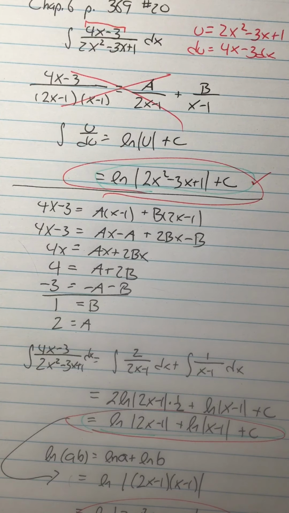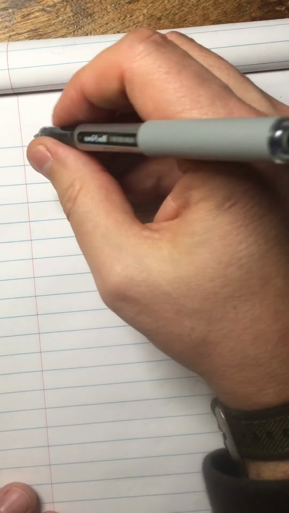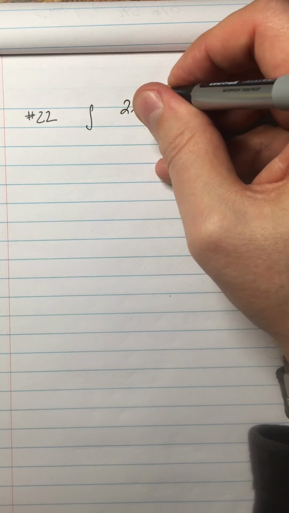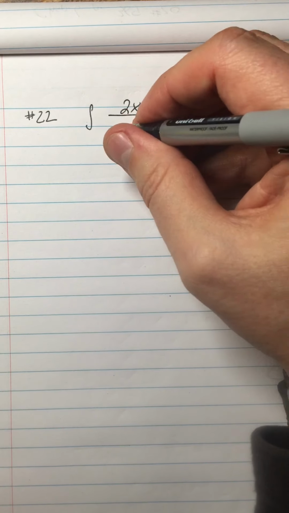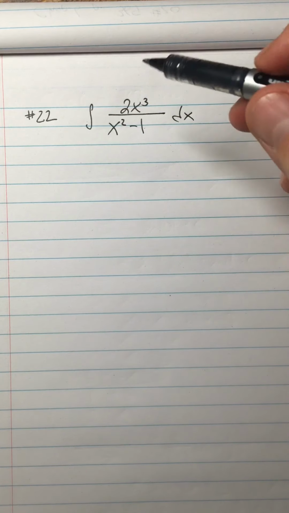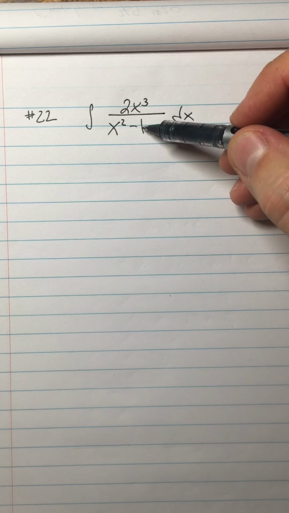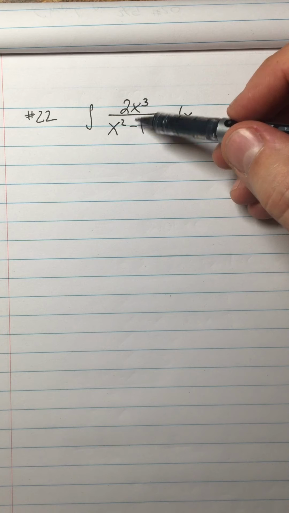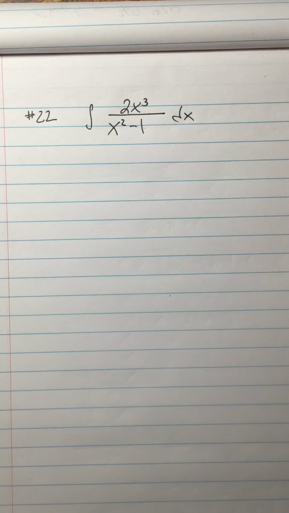Now the next one, number 22, there's more going on in number 22. And so there's another piece of this that we're going to get a chance to look at now. This is the integral of 2x cubed over x squared minus 1 dx. All right, so the first thing we want to check is, is the numerator the du of the denominator? No, because the du of x squared minus 1 is going to be 2x, not 2x cubed, and there's no reconciling those two. So du, no, we check that, doesn't work.